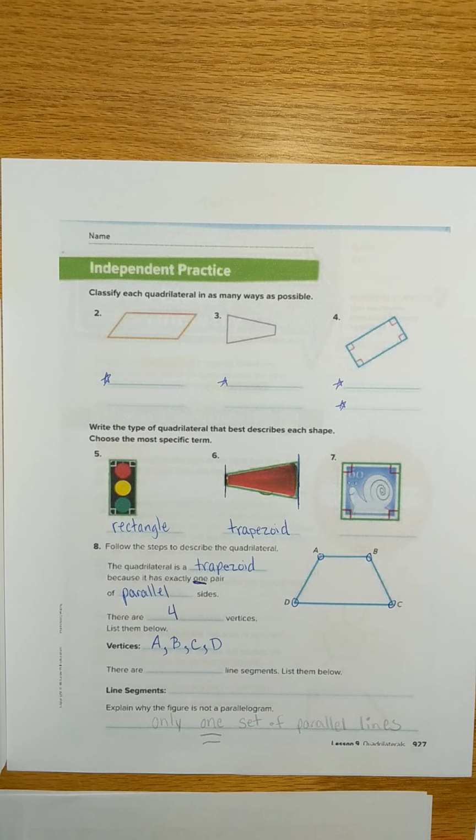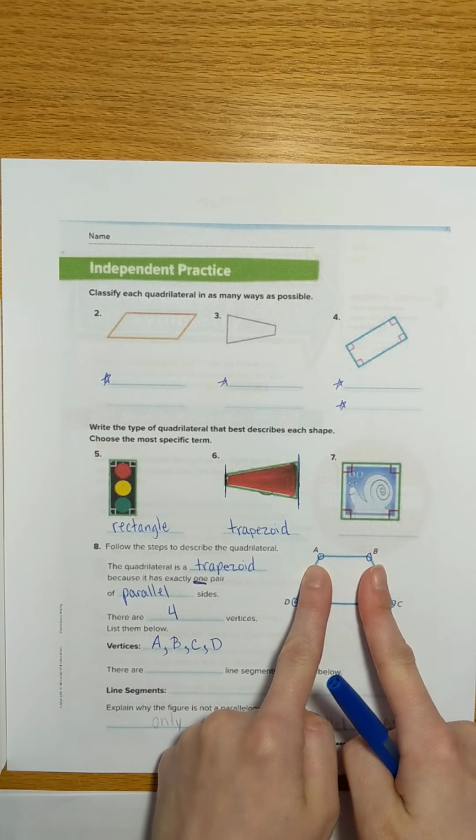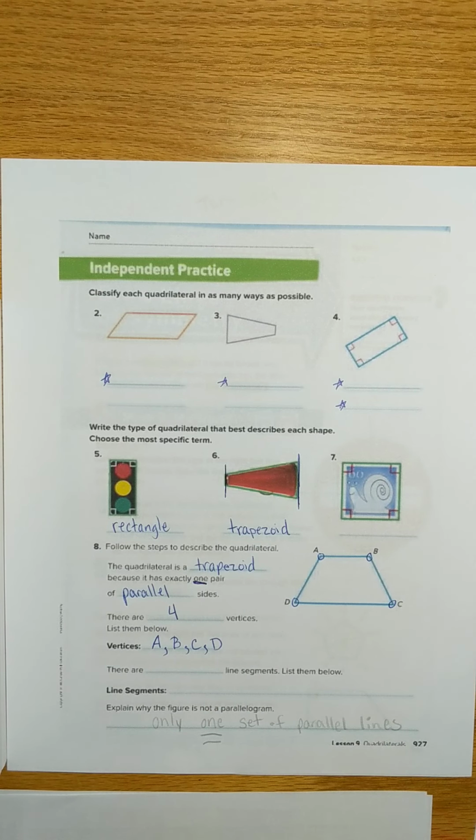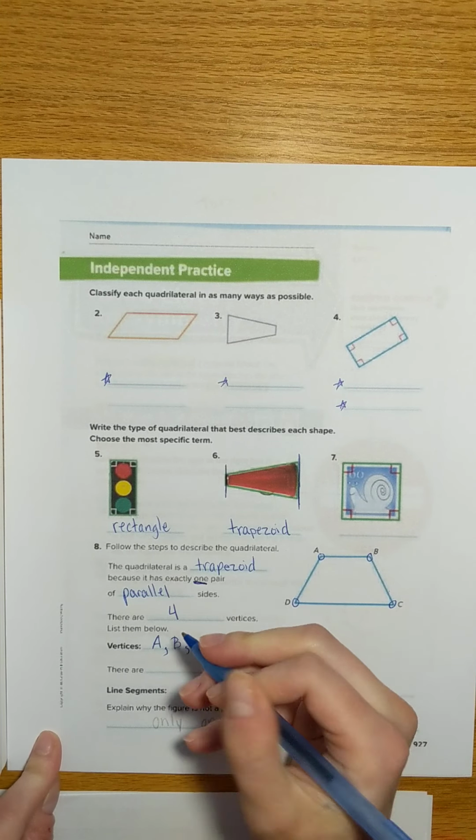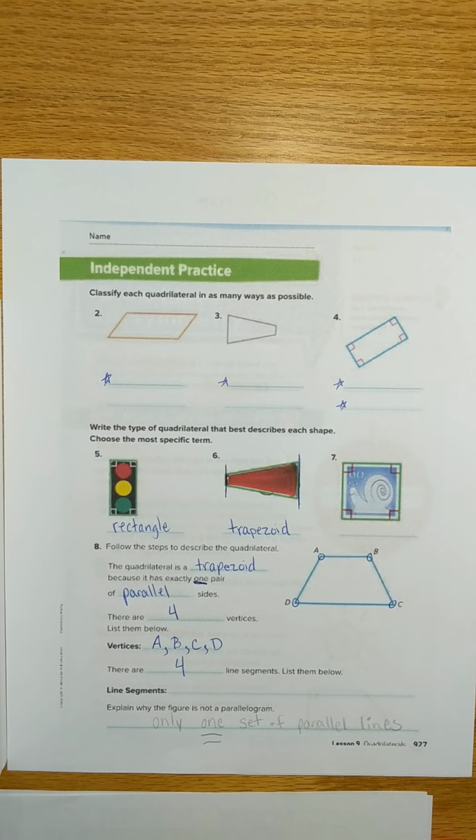Now it says there are blank line segments. So remember, a line segment is that straight line that connects the 2 vertices. So how many line segments do you see? 1, 2, 3, 4. So there's 4 line segments. And we have to write the line segment.